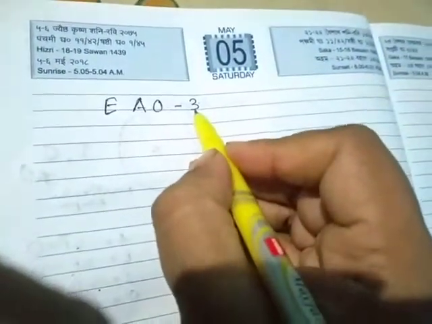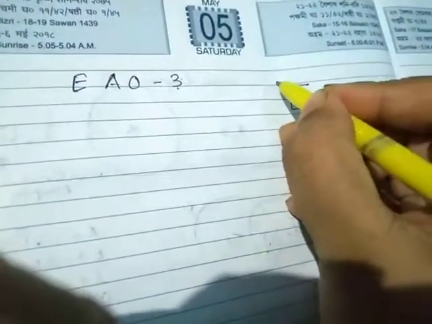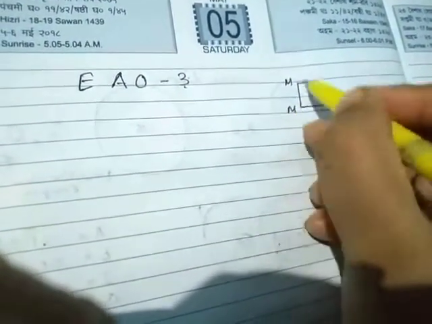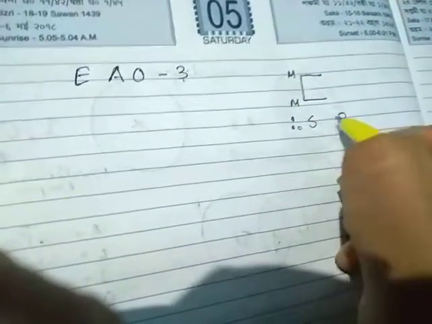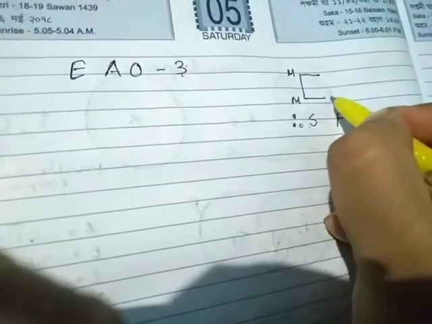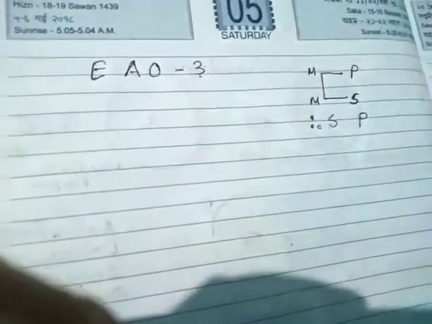Let me take another one to show how an argument can be invalid. So I have taken one argument as EAO3. Okay, now EAO3 means this is the third figure. And the third figure looks like this. The middle term is subject in both the premises and the conclusion is SP. S is the minor term, so it will be in the minor premise, and P is the major term, it will be in the major premise.